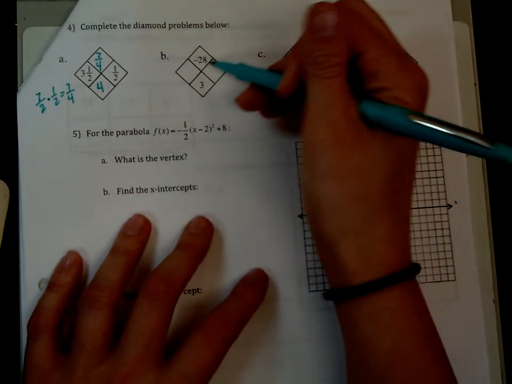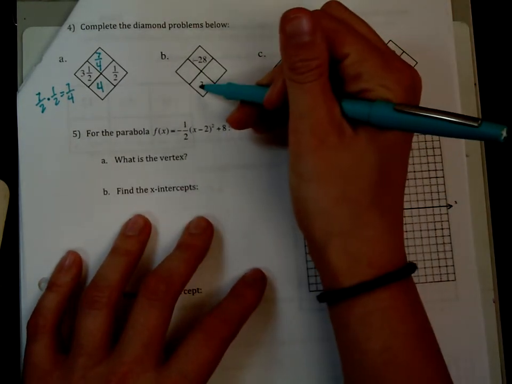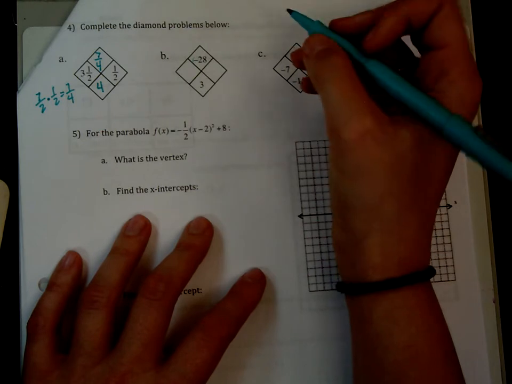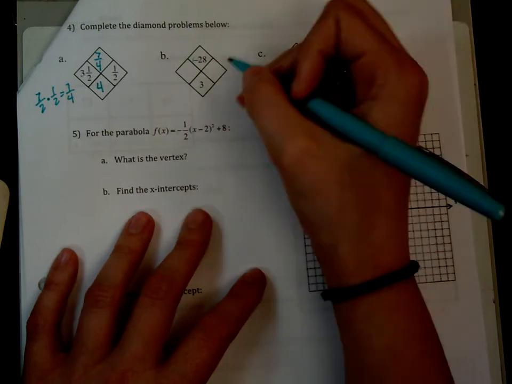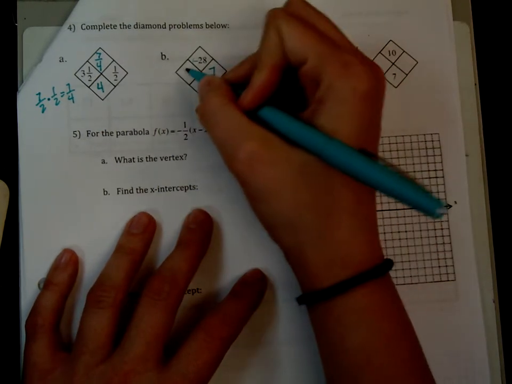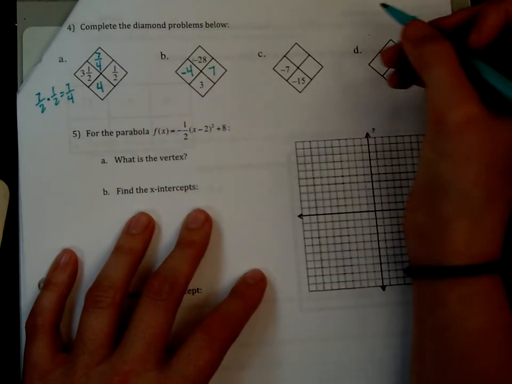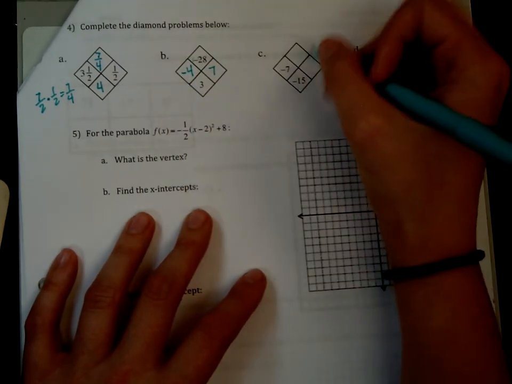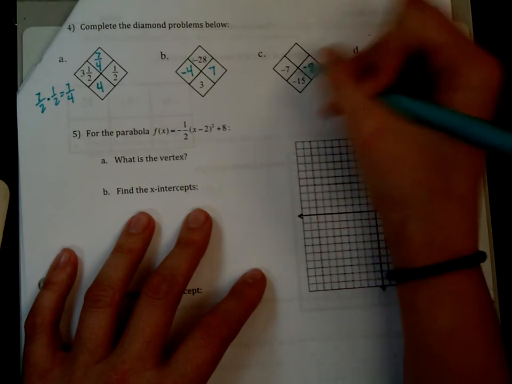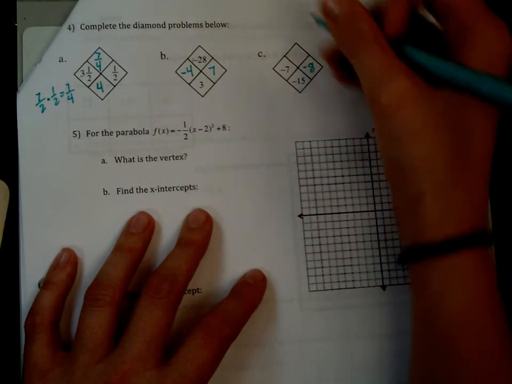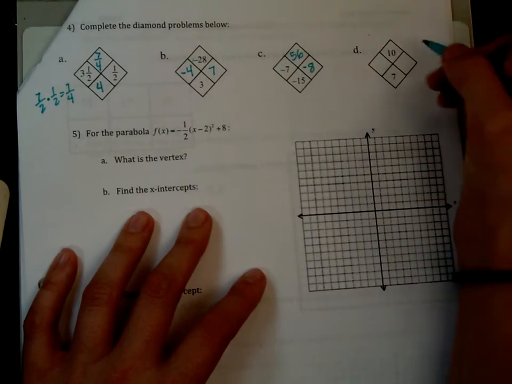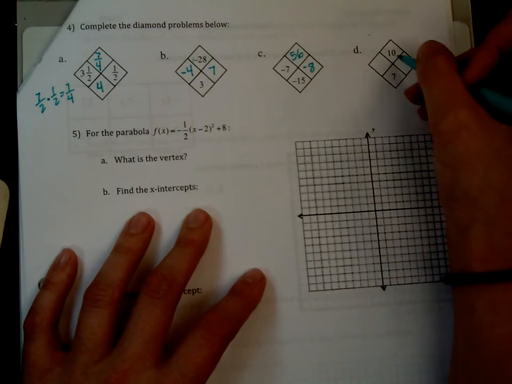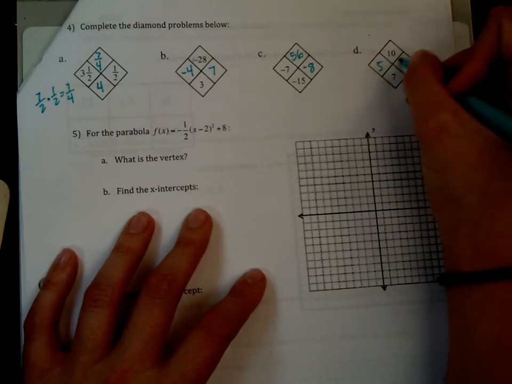Two numbers that multiply to make negative 28 and add to make 3. Well, negative 7 and 4, but the 7's got to be positive, so 7 and negative 4. Negative 7 plus negative 8 is negative 15. Negative 7 times negative 8 is 56. Multiply to 10 and add to 7 would be 5 and 2.